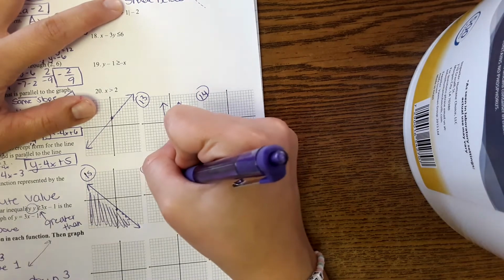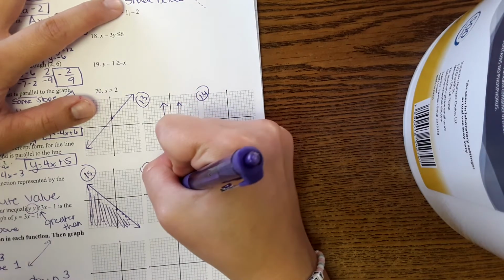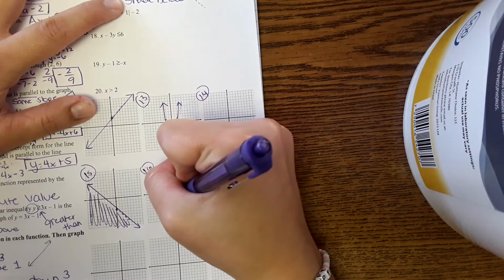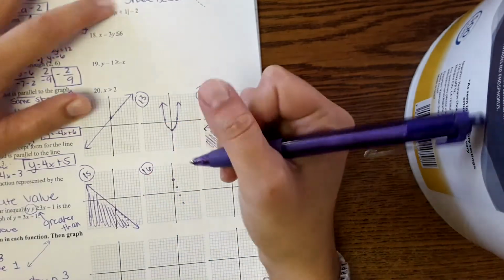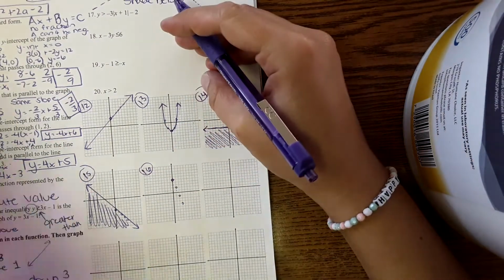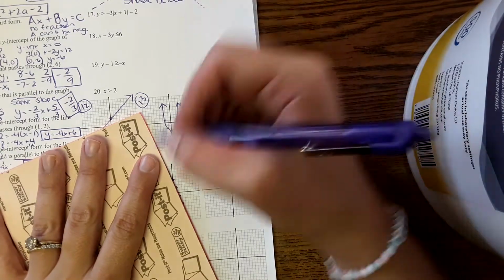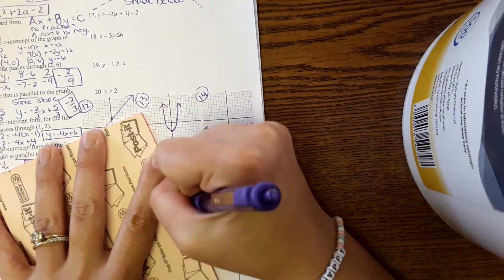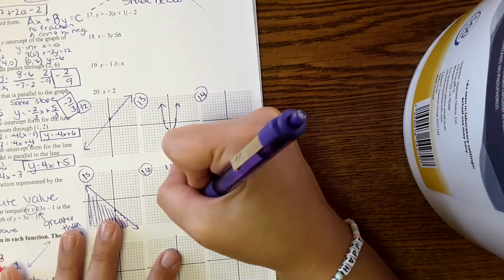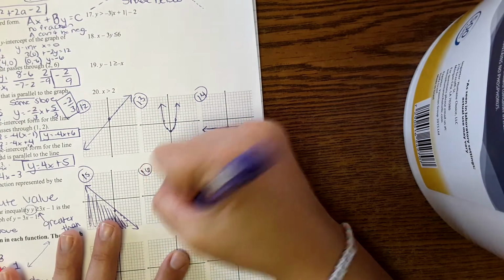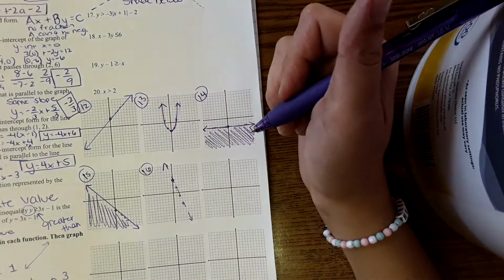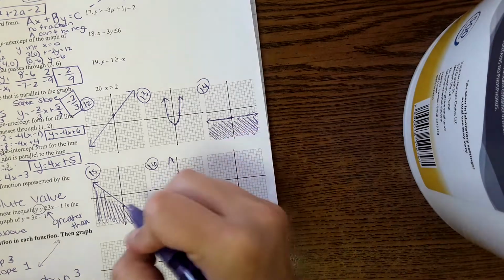The slope is down 3. 1, 2, 3. Yep. And then dotted line. And then shade below.